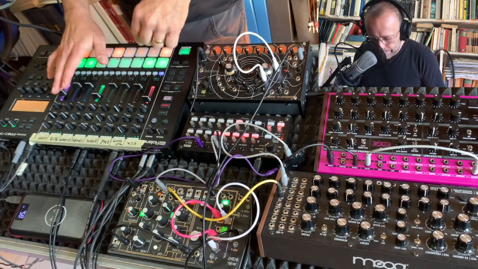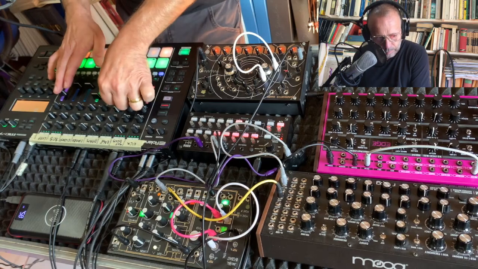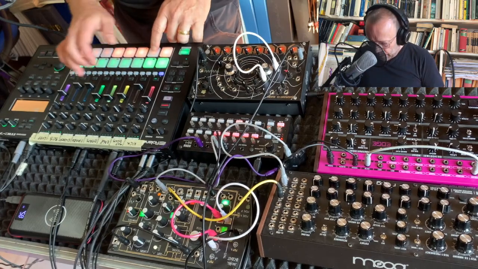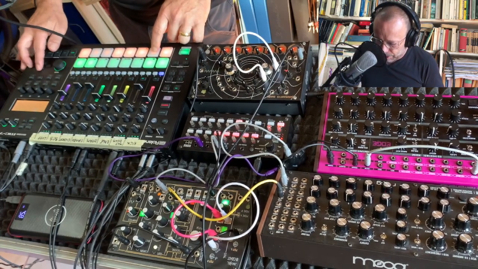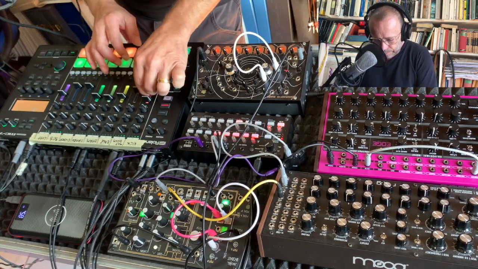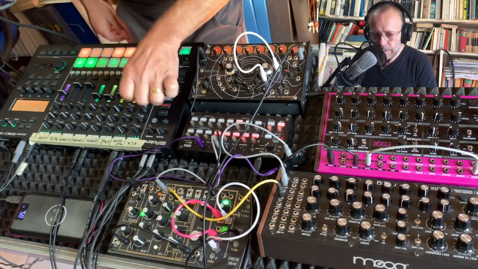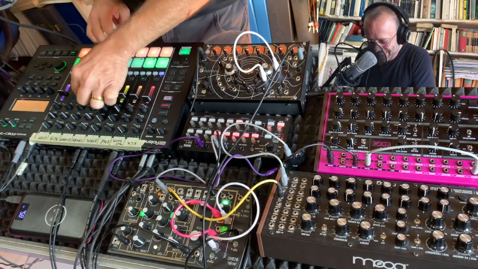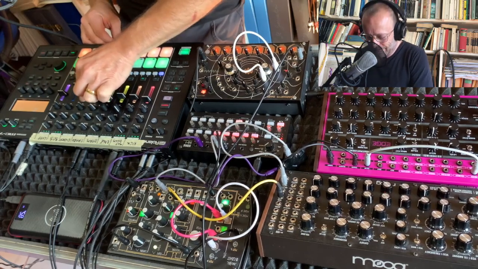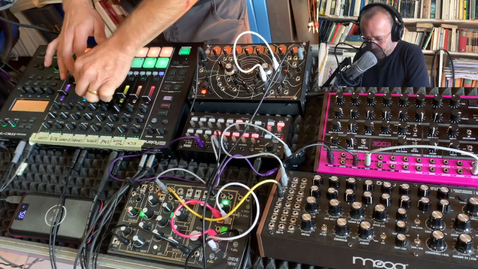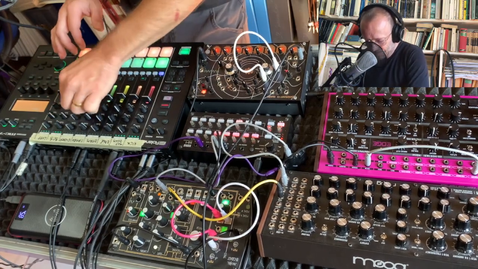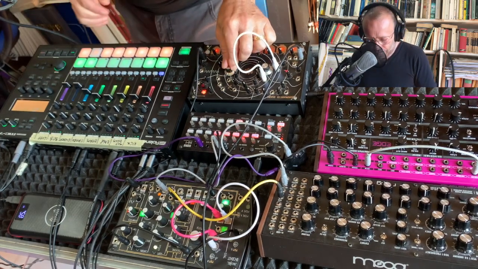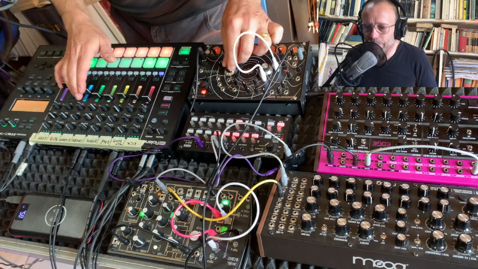The DFAM, the Edge, and I can change the top drum. Yeah, it's very, very funny, eh? I can go on for hours. The Swarm is incredible.